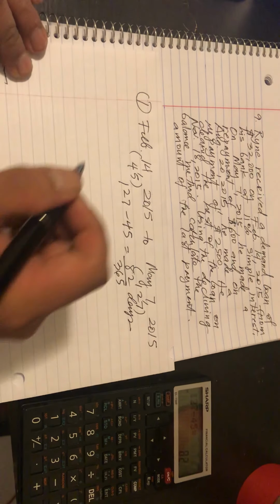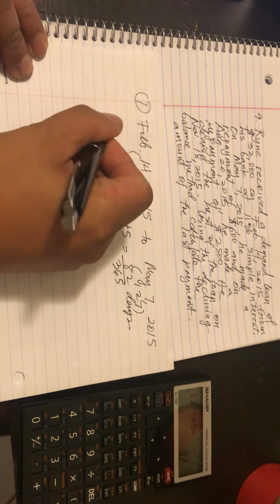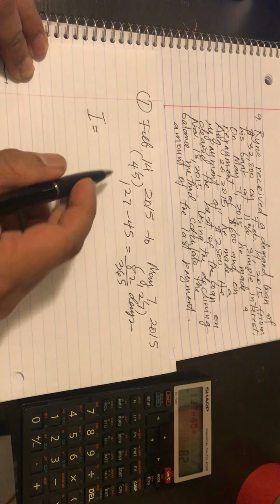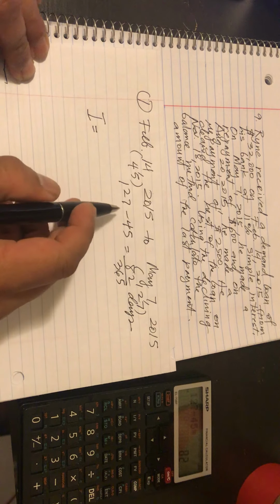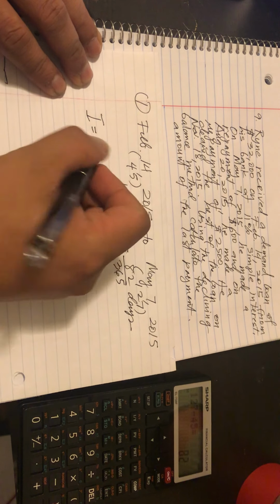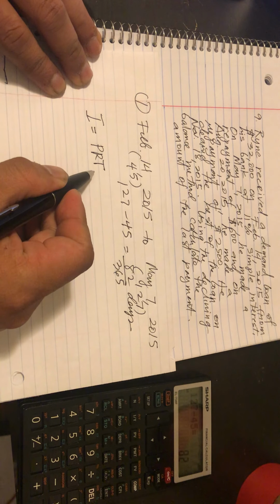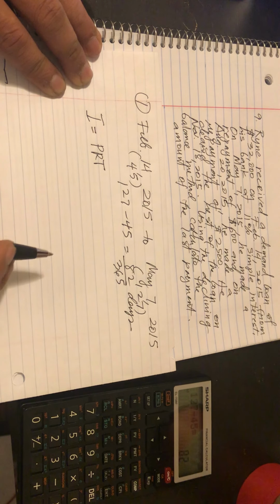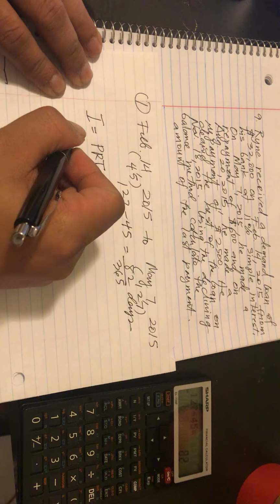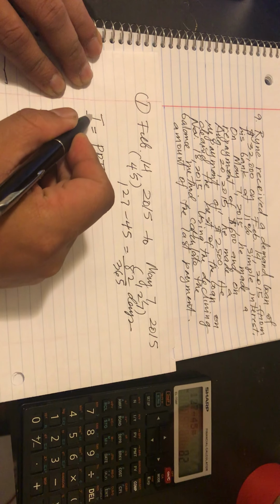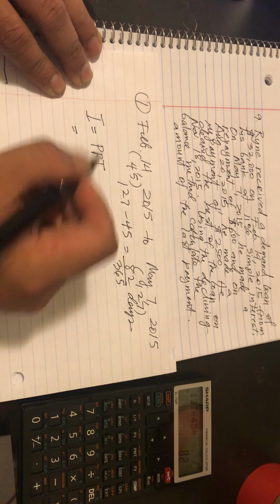Now we figure out what the interest charged in part 1 of the loan would be. I equals PRT. This is the formula for simple interest. The interest is what the bank charges for borrowing the $32,000.